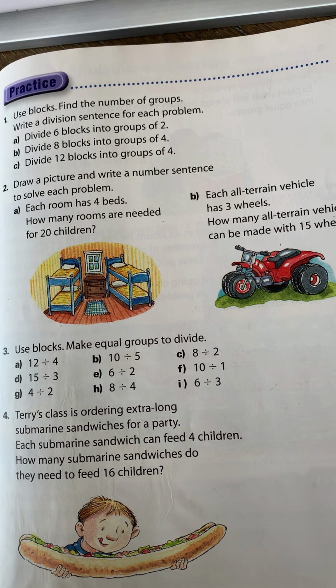All right, grade 3, it's page 285 in the textbook. Just a few simple division questions. So we just have to remember that in division, we're dividing things into equal groups.